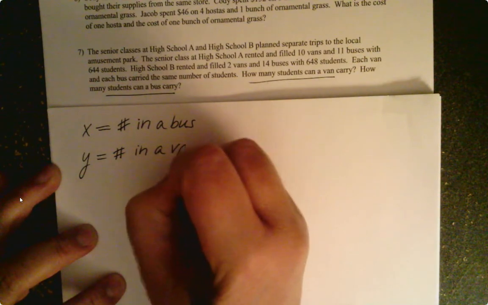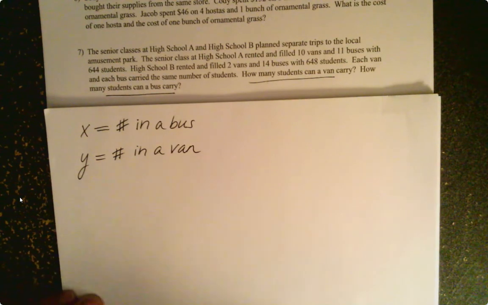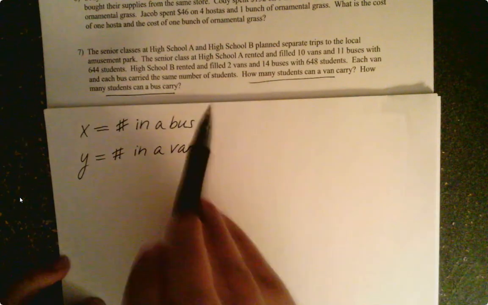Why am I doing it differently? Just because maybe you prefer it that way. So now you've seen one of each kind. Alright, senior classes at High School A and High School B plan separate trips to the local amusement park. That's just giving us some context, what this problem is about. The senior class of High School A rented and filled 10 vans and 11 buses with 644 students. Alright, so that sentence is an equation.